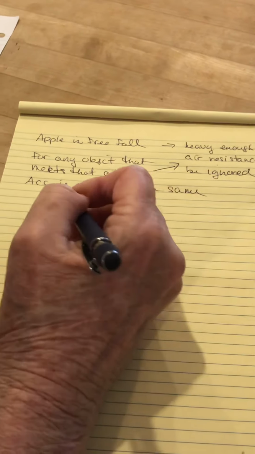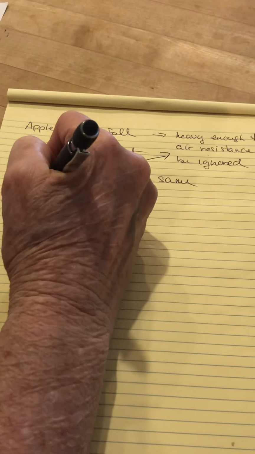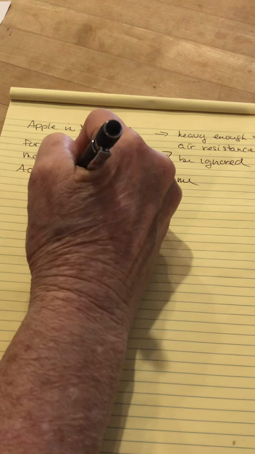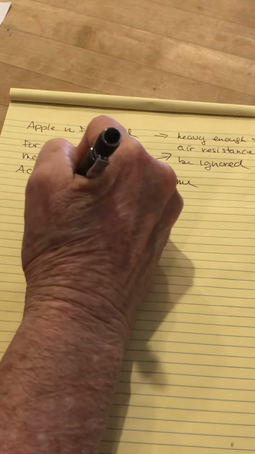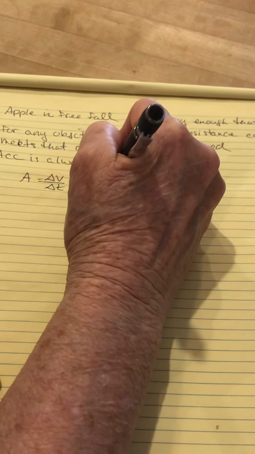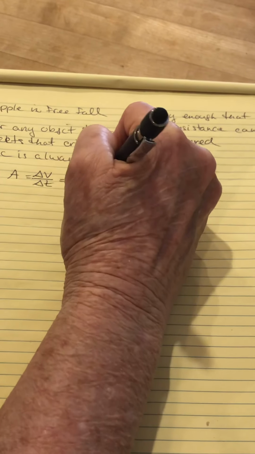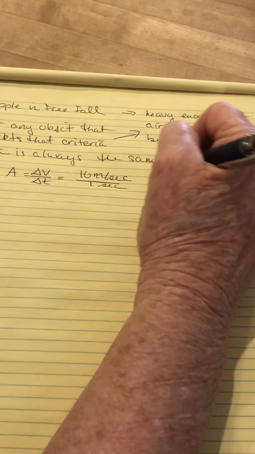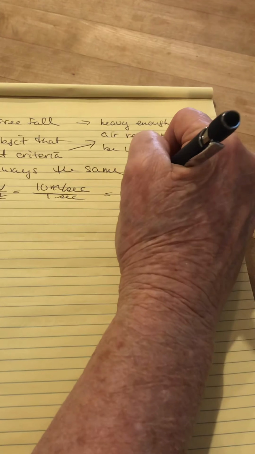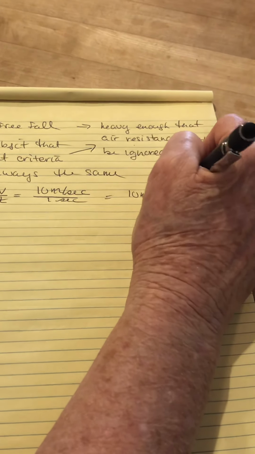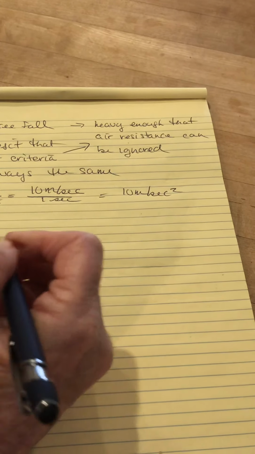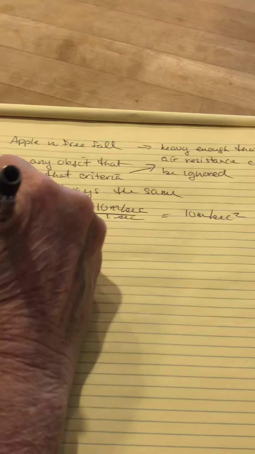Okay, the acceleration is always the same, and that acceleration on Earth happens to be, again, delta v over delta t, or 10 meters per second for every 1 second. We write that as 10 meters per second squared, and that's what's known as gravitational acceleration.